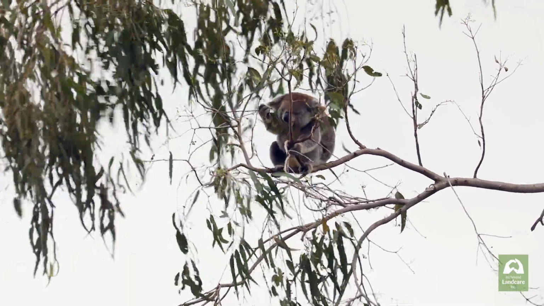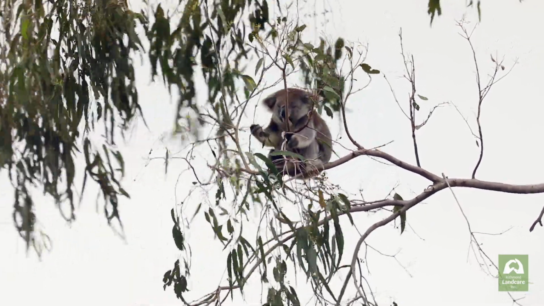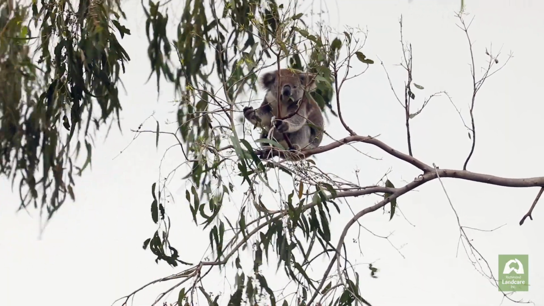It's very methodical. It was pioneered by Steve Phillips and John Callahan. It's widely used and adopted across Australia. It's a well-used and proven indirect method for determining whether you've got koalas on your property.